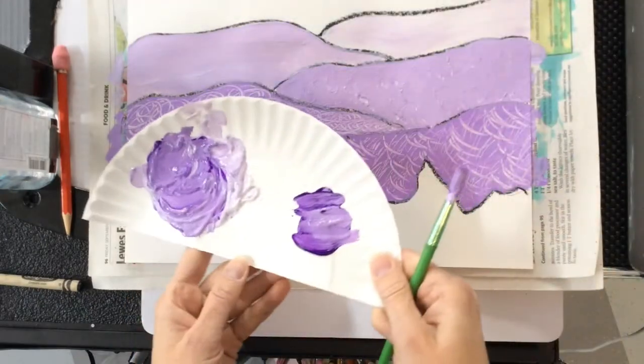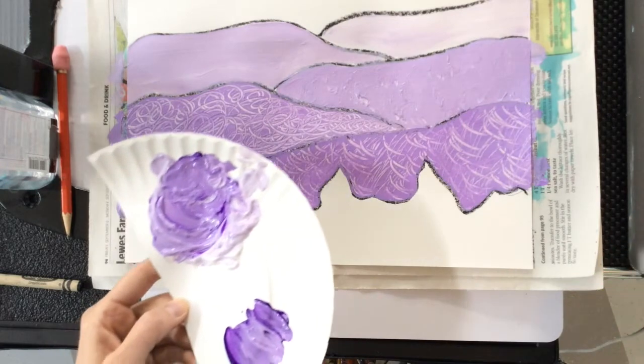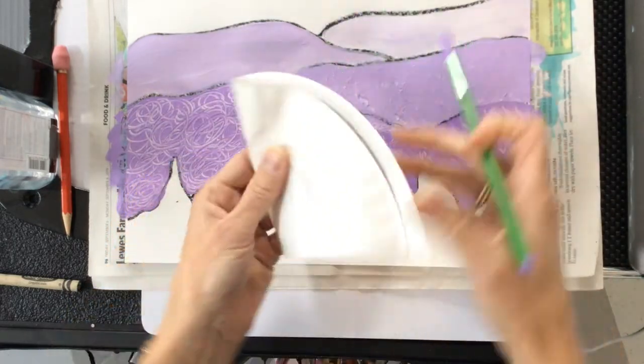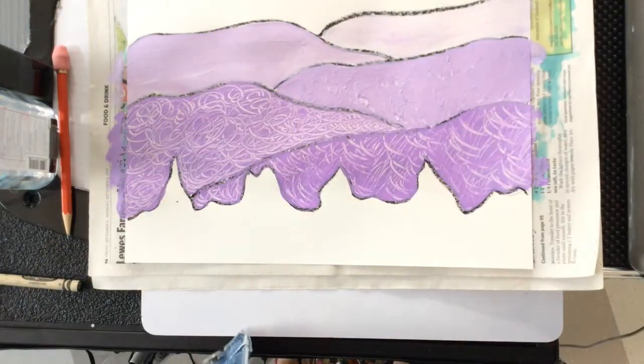All right, so now that we're done, I have some extra paint left over here. I could make a whole other painting if I wanted to, but for right now, I'm just going to go ahead and clean up. I'm going to fold that so the messy bit's on the inside and go ahead and throw it away and wash my paintbrush.